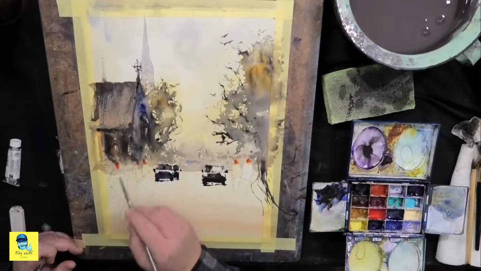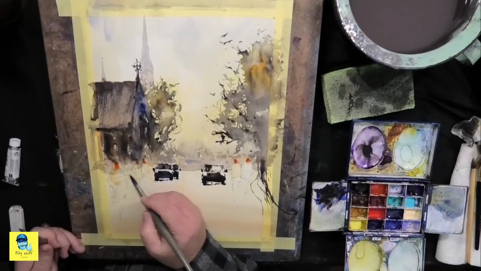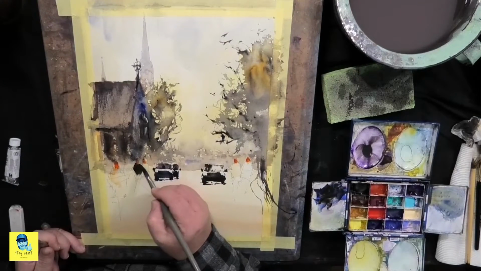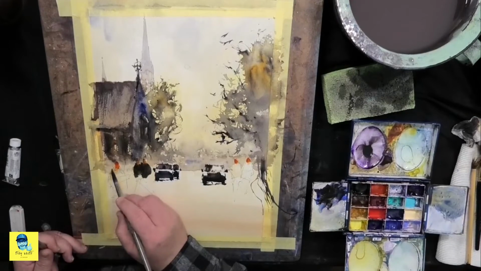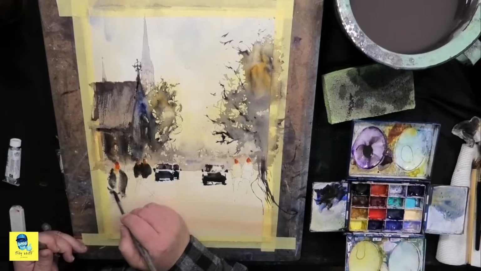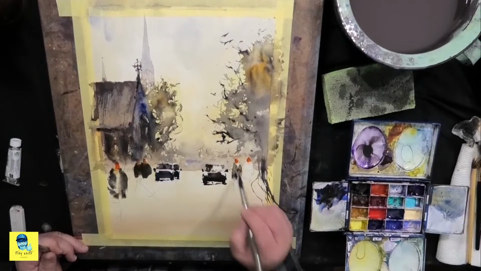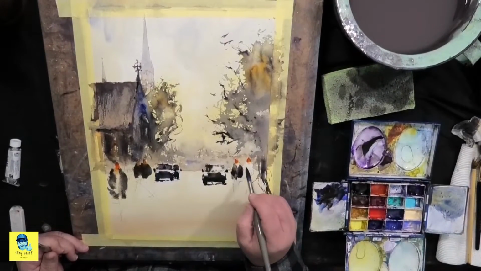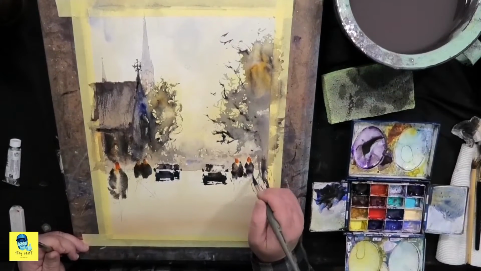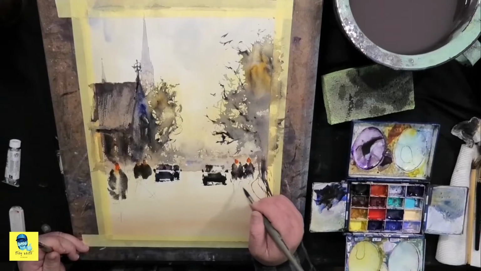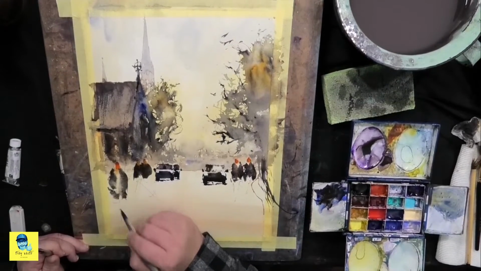Get a bit of darkness in, join them all up. There we go. Look at that, 2 people there already. And just using whatever's going. Join everything up if you can. It's always a good thing.